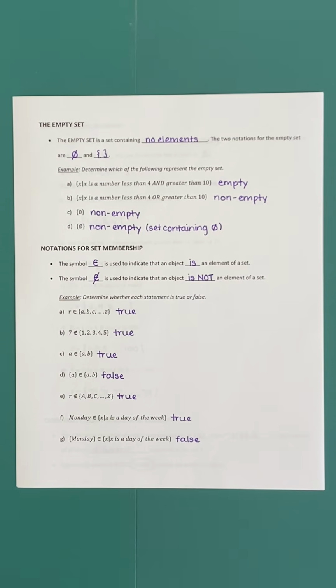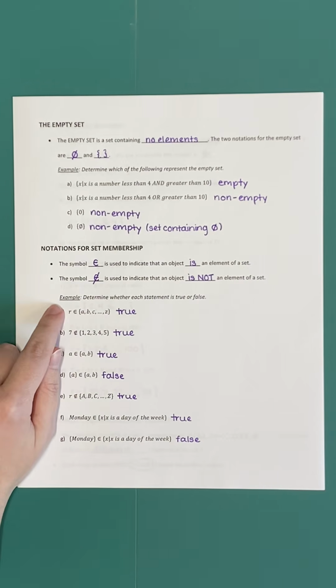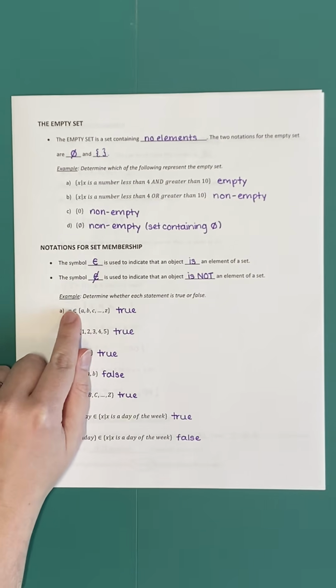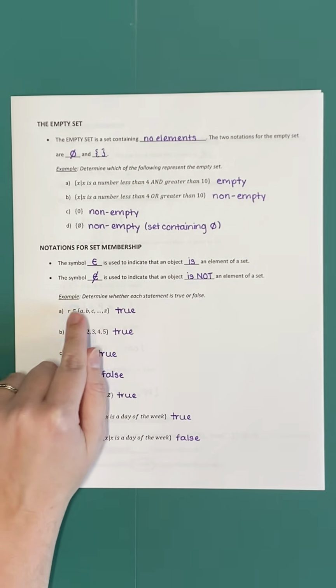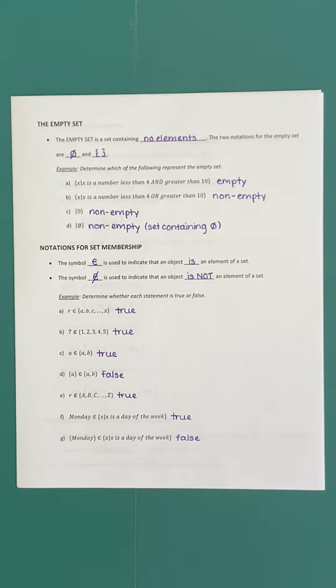So let's look at a few statements involving these symbols, and we want to determine whether each of these is true or false. So first statement, R is an element of this particular set described in roster method. Is that true? Is that false? Well, we have to think about what that set represents.